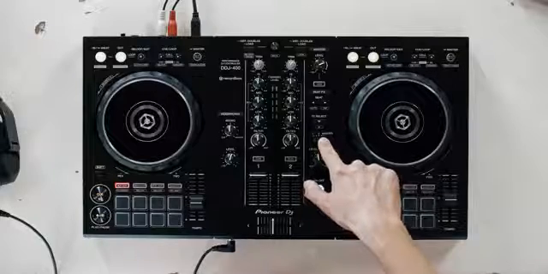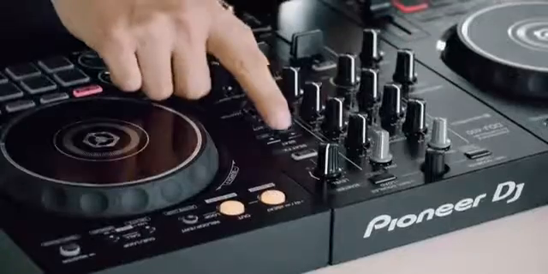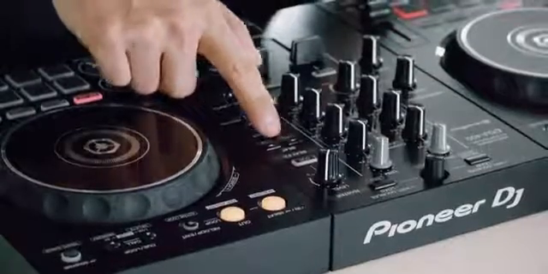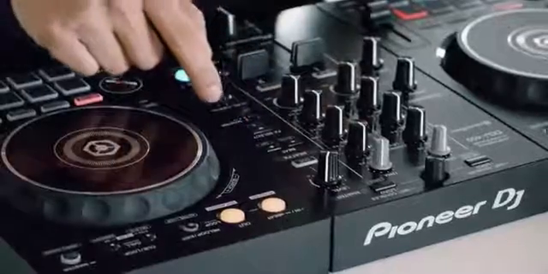Up here, we've got the channel select switch at 1, 2, and master. It basically lets you choose which channel the effect is being applied to. And here we've got the beat fraction select. This lets you speed up or slow down how fast the effect is being applied to the music.